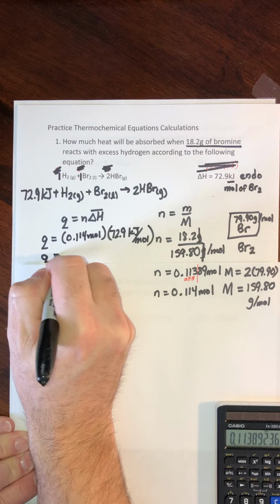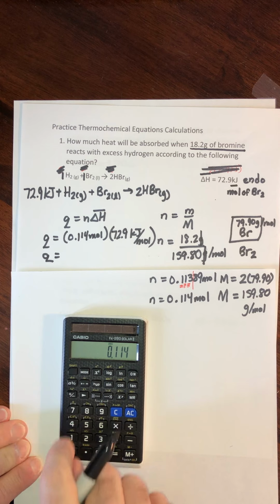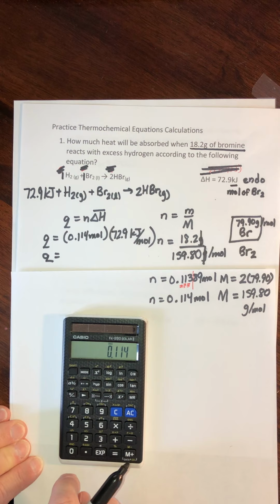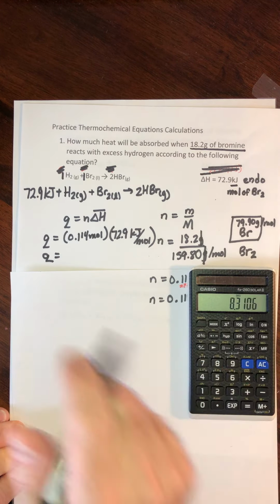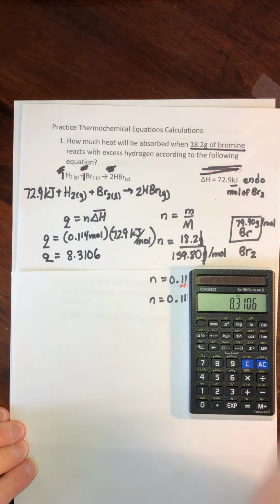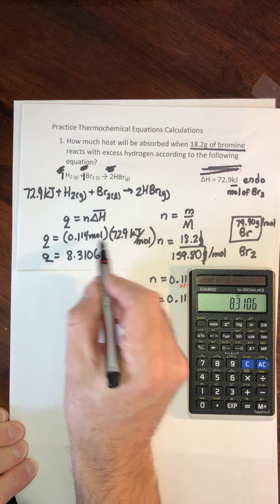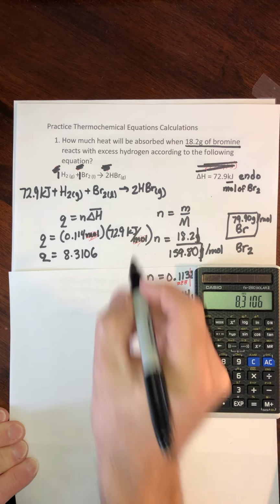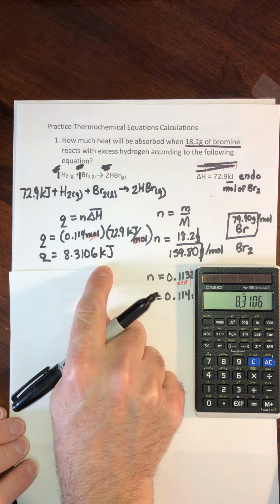And then if we haul out our handy calculator, we'll be able to say 0.114 times 72.9 gives me 8.3106. Okay, now if we talk units, I've got moles and I've got a per mole. Moles in the numerator, moles in the denominator, they'll cancel. And the only unit left is kilojoules, which is what we expected, right? Heat gets measured in kilojoules.